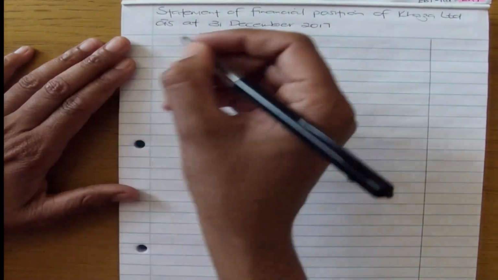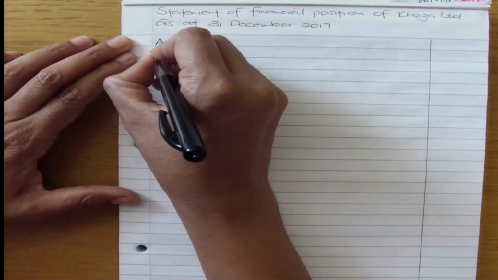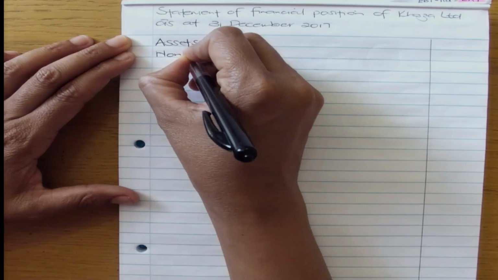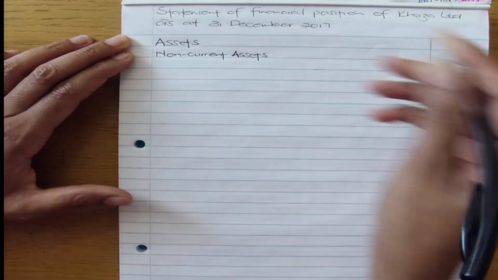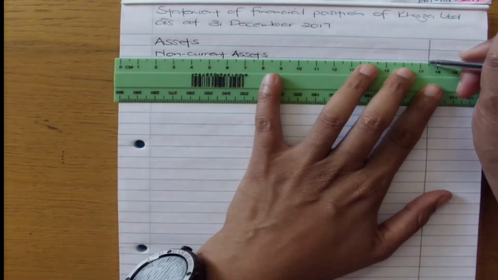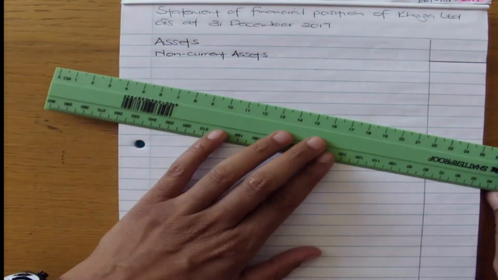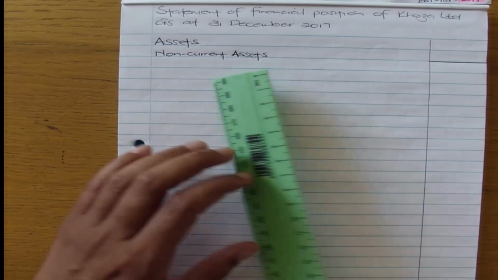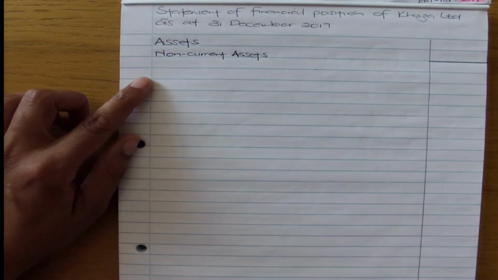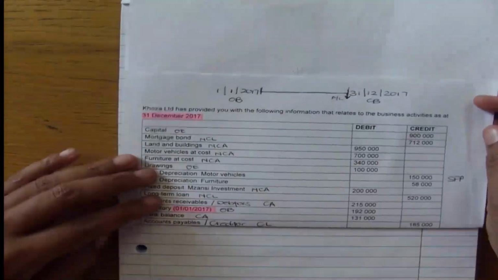Remember, your framework is always assets, and then non-current assets, and the total of your non-current assets. Then you're going to have 3 columns. Before we do the 3 columns, let's check what our non-current assets are.